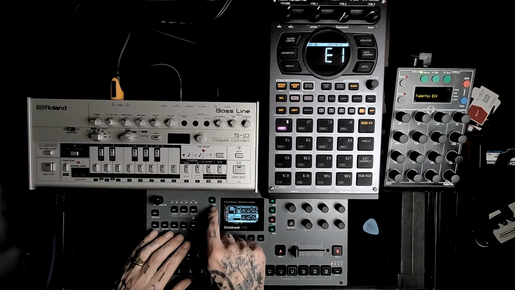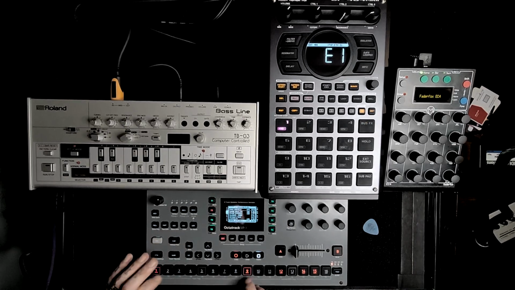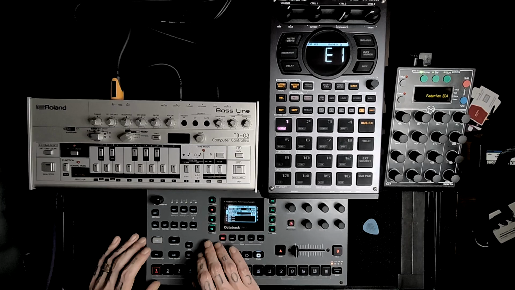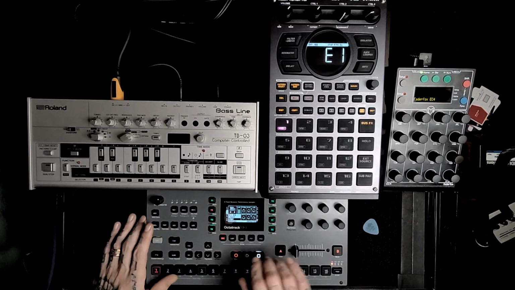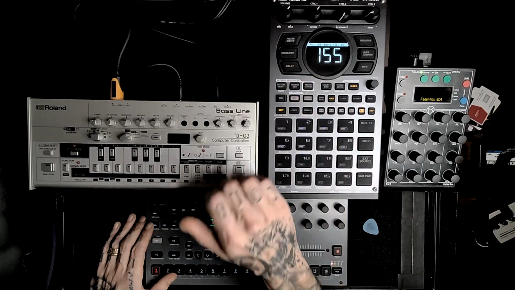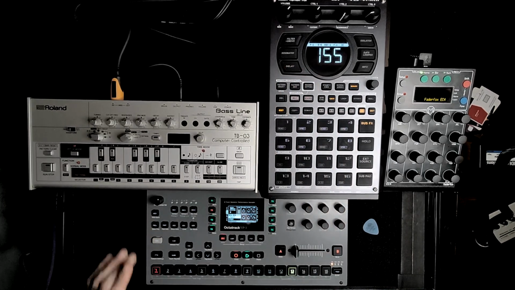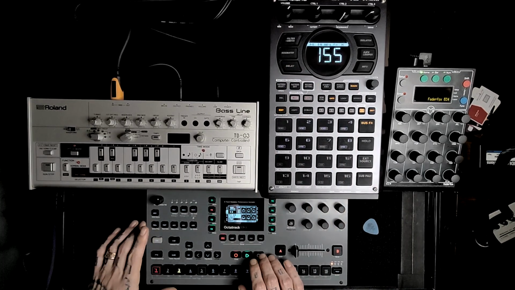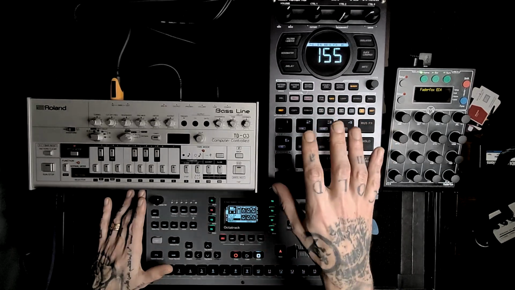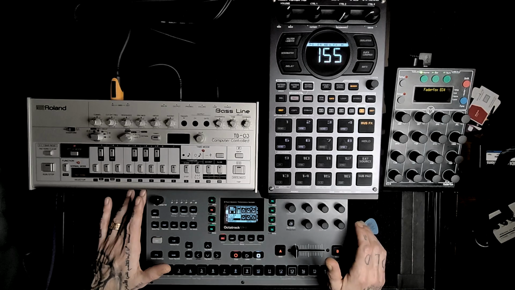And now let's add this one and delete that. All right. I use this as a premixing tool.